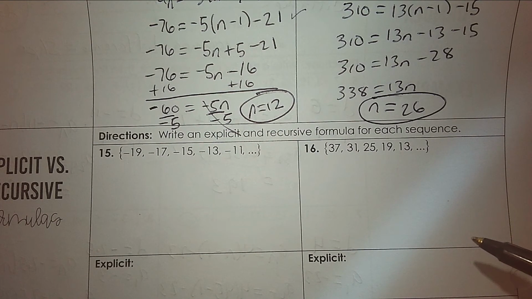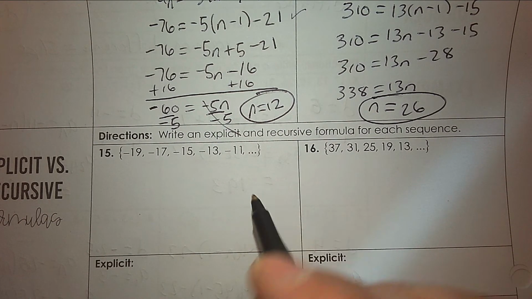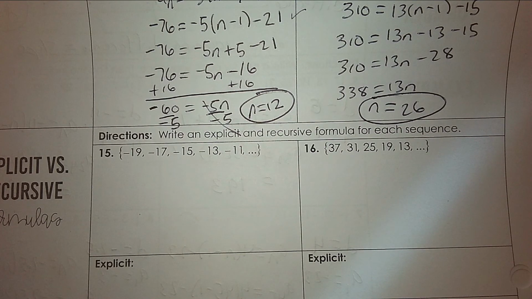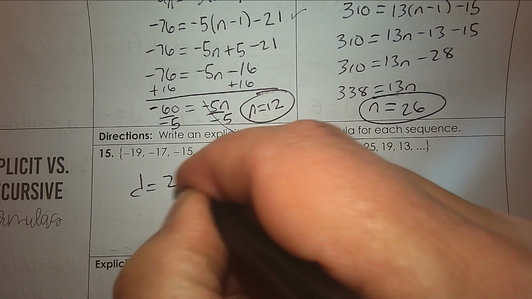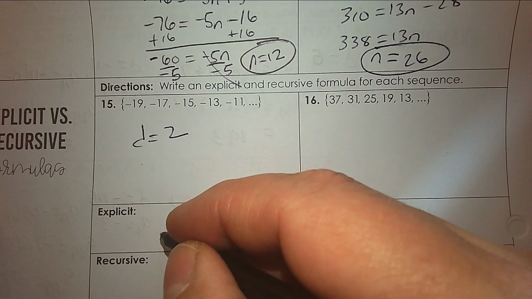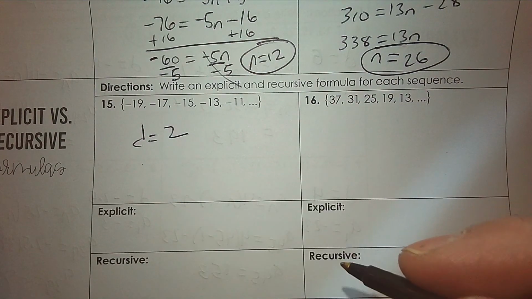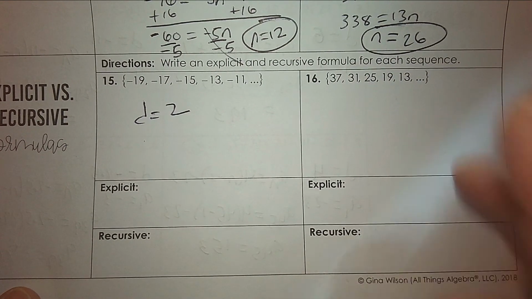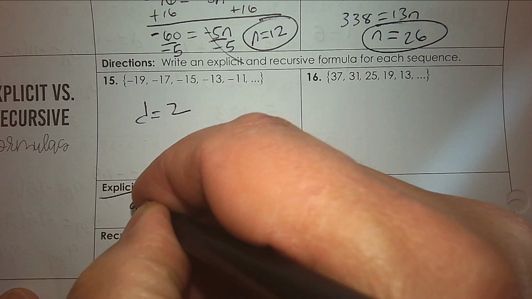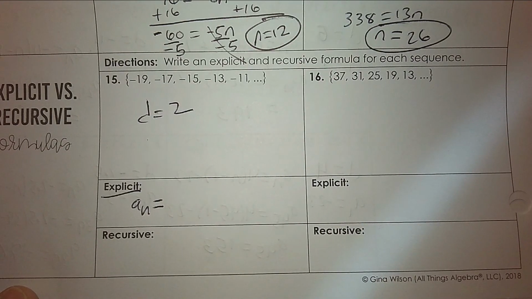Chris, is number 15 an arithmetic sequence? Why? What is the common difference? So, do you know how to write down an explicit rule? Do you know how to write down a recursive rule for an arithmetic sequence? So the explicit is what we've been working on. So what is the explicit if the common difference is 2?